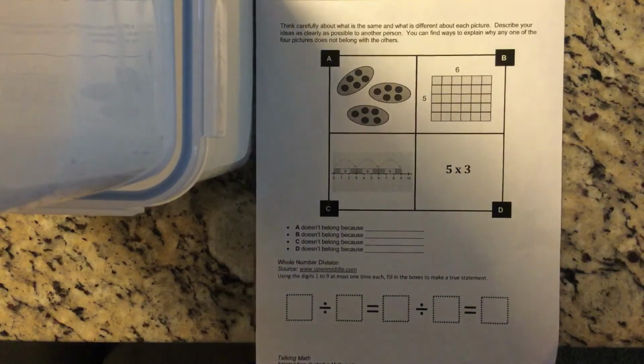So I want you to pause the video if you have not already tried this, and I want you to go through A, B, C, and D, go through every picture and find something that's different and something that's the same of every picture. So you can start to formulate your argument about which picture is different than the rest and why. So pause the video now so you can try that on your own.